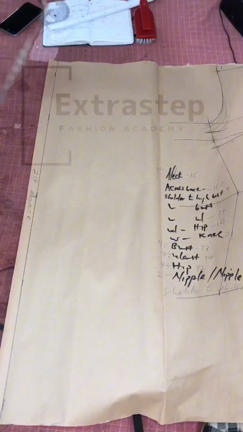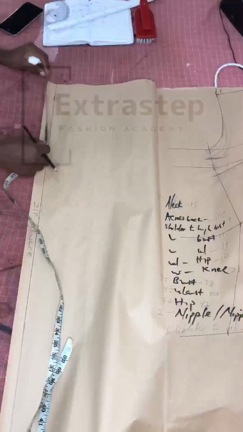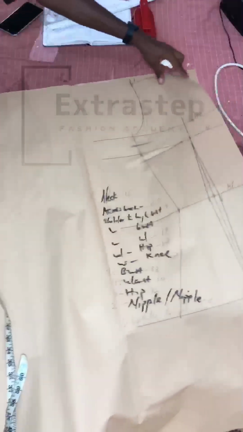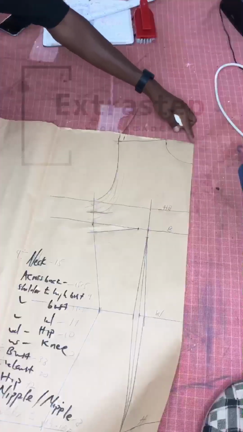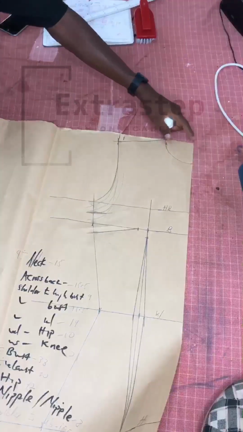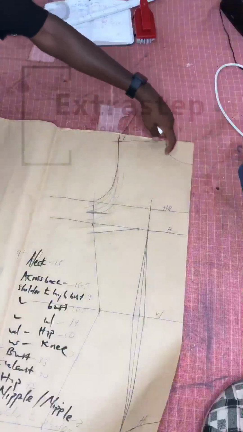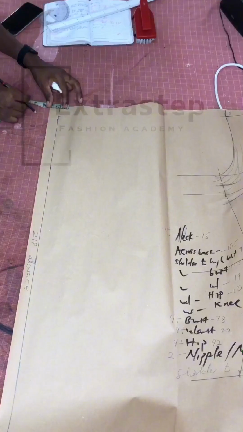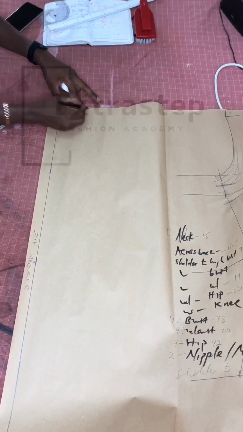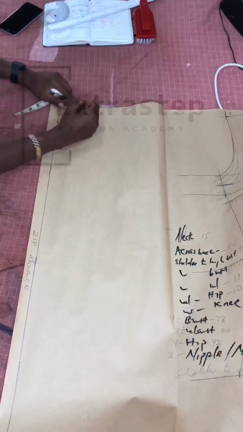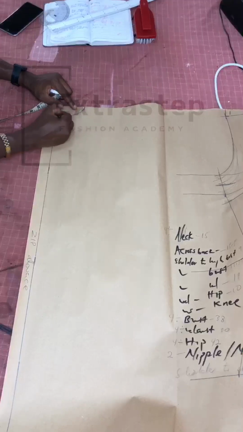So now my neck, I'm going to come down. You can do 1 inch or 1.5 inches, and then the width is going to be the same. The distance from here to here is going to be the same, but the distance from here to here is going to be reduced to 1.5 or 1 inch at the back, because usually when you wear a dress, your front is deeper than your back. So we are going to do the same thing here. This side is going to be 3 inches, and here is going to be 1.5 or 1 inch. Any of them that you want depends on you solely. So I'm going to join it to this side.